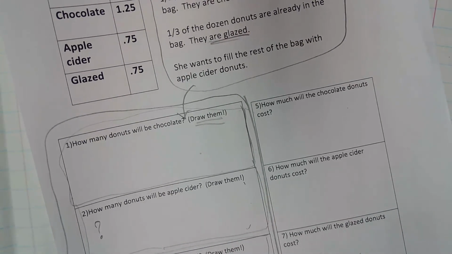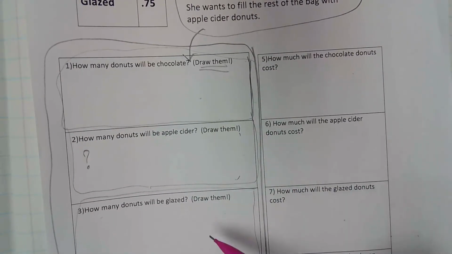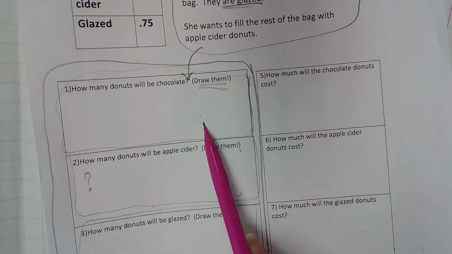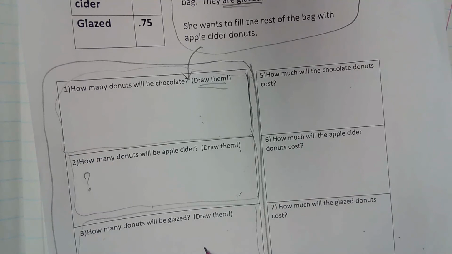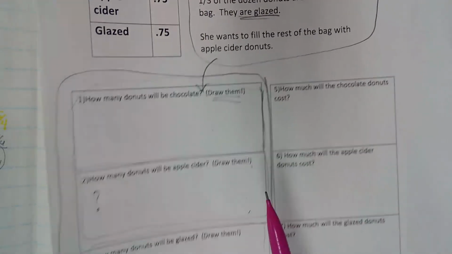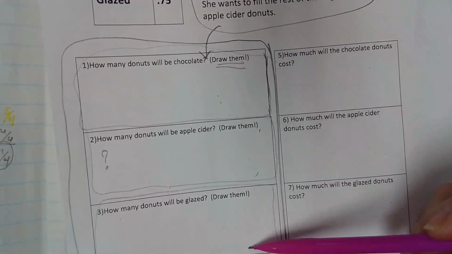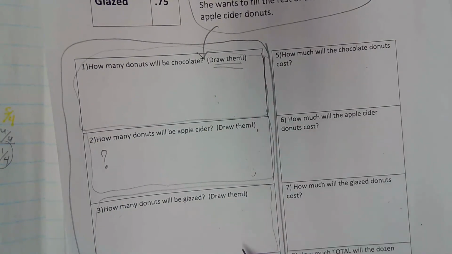But you can't just put the fraction 1/3. It's asking you to draw actual donuts. So 1/2 of your dozen gives you how many donuts? 1/3 of your dozen gives you how many donuts? And then how many donuts does she have to get that are apple cider in order to fill her bag, get a total of 1 dozen all the way through? Do check and see if you have a dozen total here.